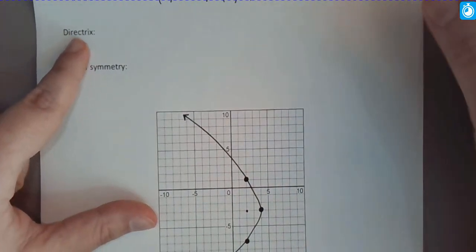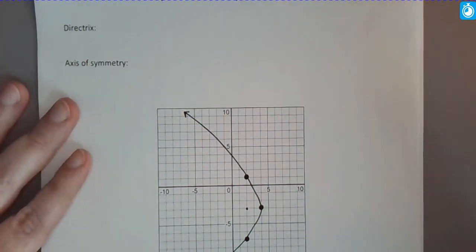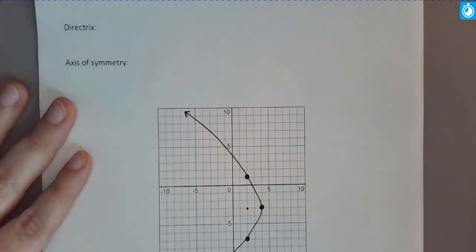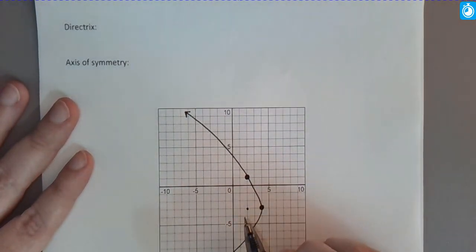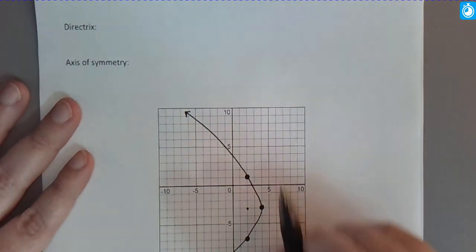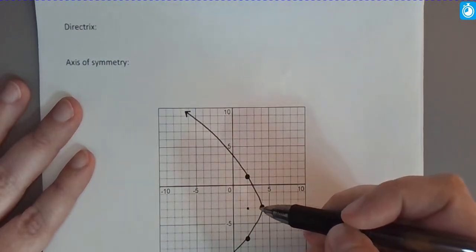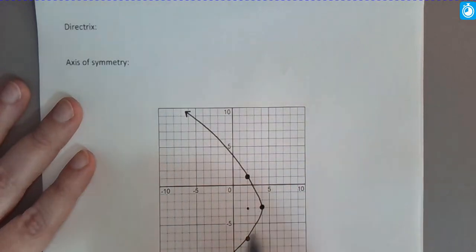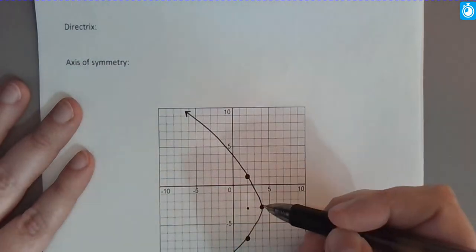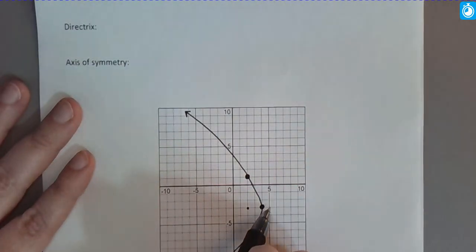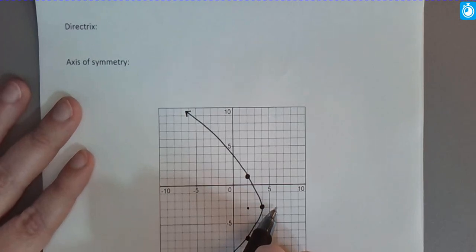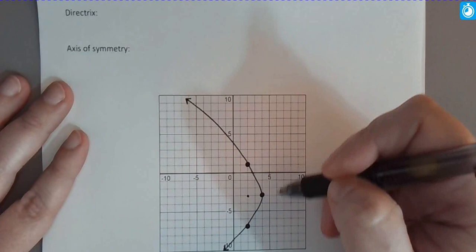So the directrix is kind of like the focus in that it's not really there, but it's an important reference item. Because technically speaking, the formal definition of a parabola is that it's all the points that are equidistant from both a fixed point, the focus, and a fixed line, the directrix. The directrix is always going to be outside of the parabola. So if the focus is a certain number of units in one direction, the directrix will be the same number of units in the opposite direction. So the focus was 2 units to the left, the directrix will be 2 units to the right, and it's going to be a line. So in this case, it's going to be a vertical line.